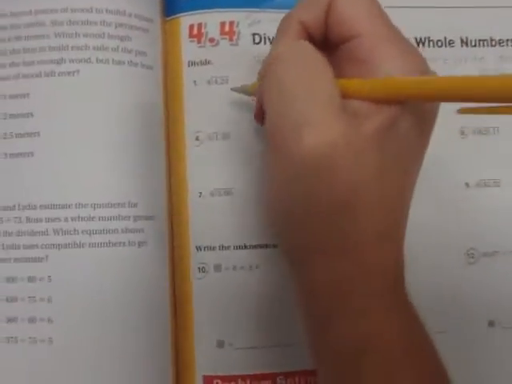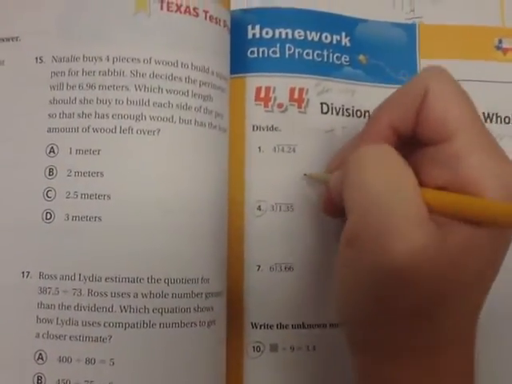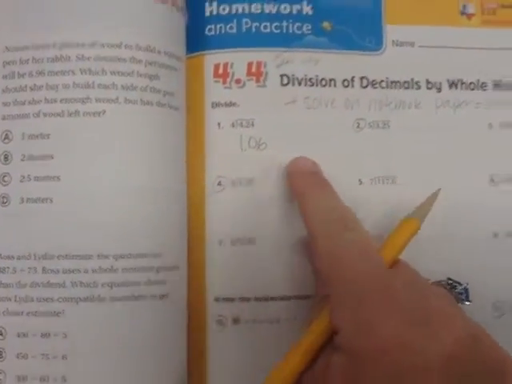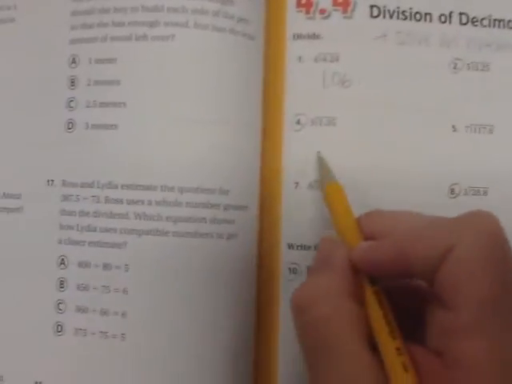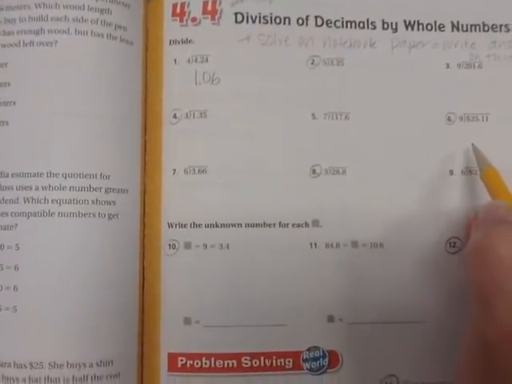If you were to do the work, I'm not doing number 2 for you because that's what you're doing. If you were to do the work on number 1, your answer would be 1 and 600. So you would write your answer here. I want you to solve it, write your answer for number 2 here, then number 4 here, number 8, number 6.